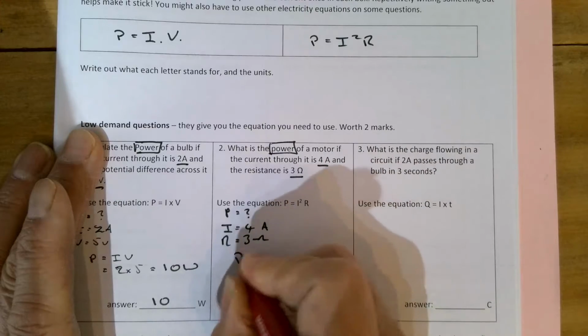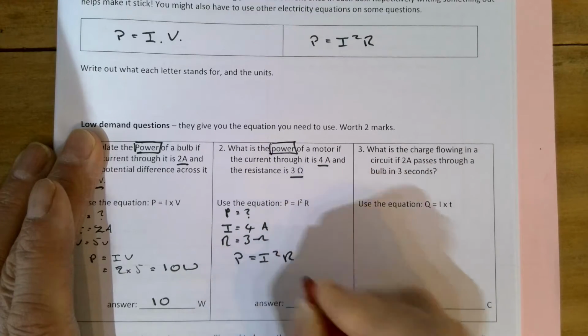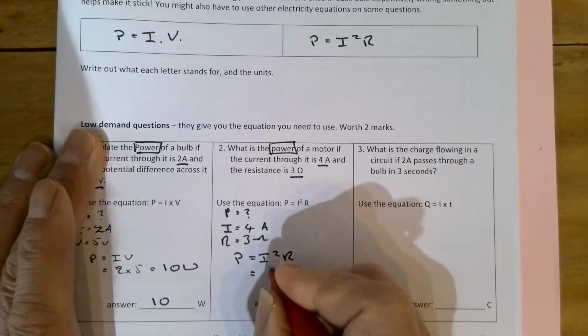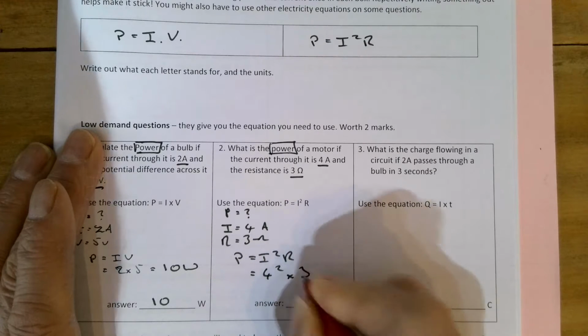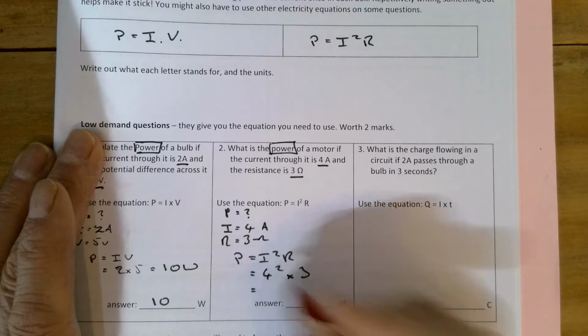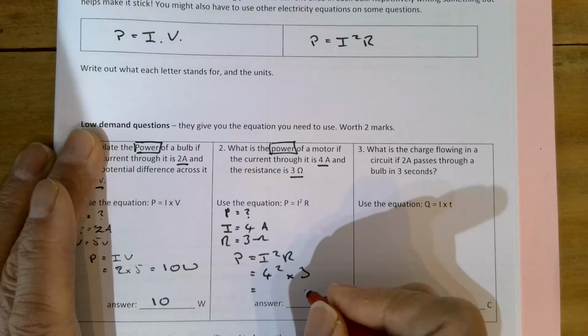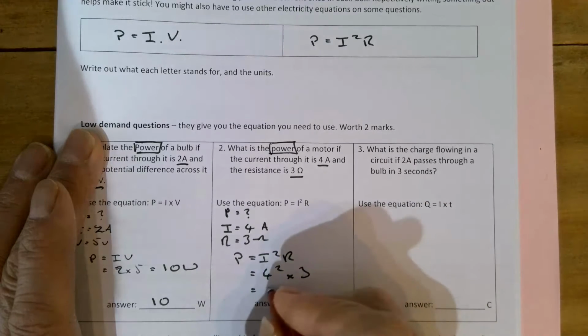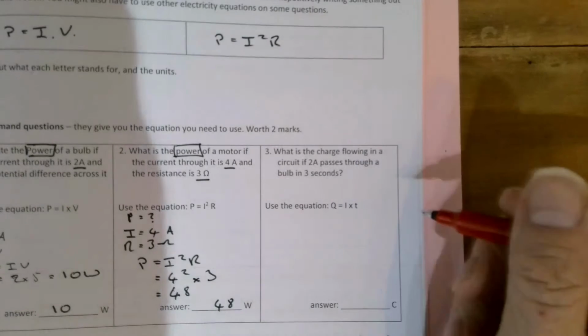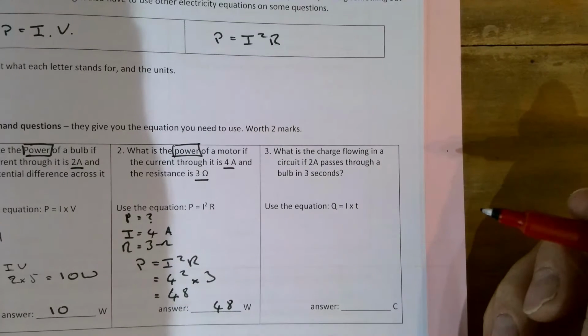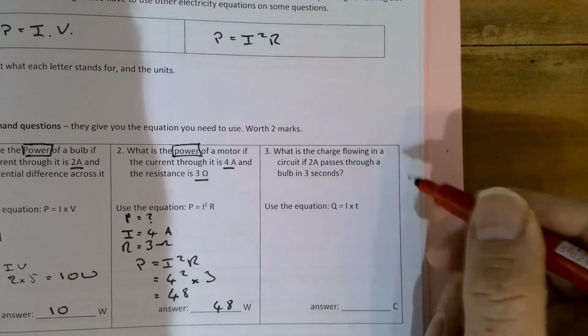That gives me power is equal to I squared R, which is equal to 4 squared times 3, which is equal to 16 times 3, which is equal to 48. That's 48 watts.